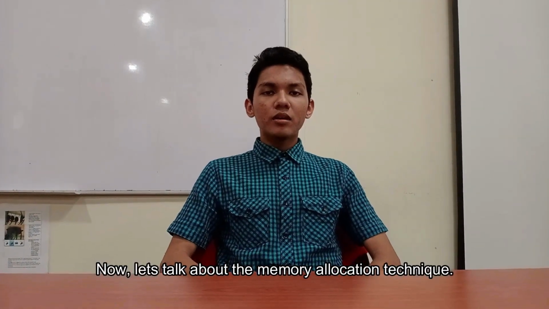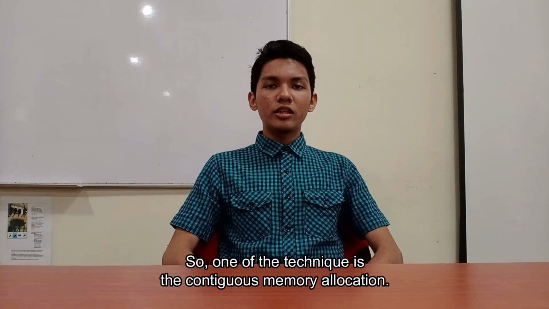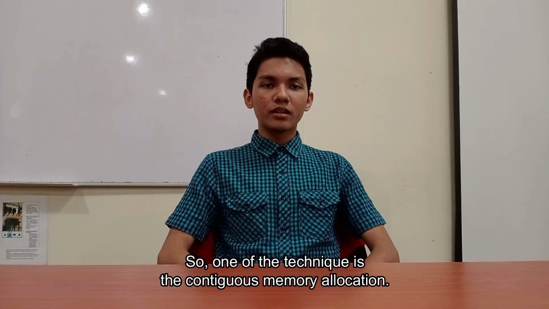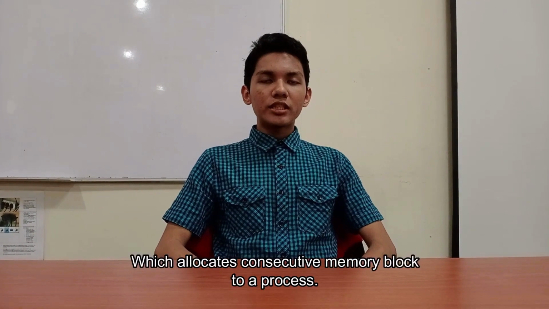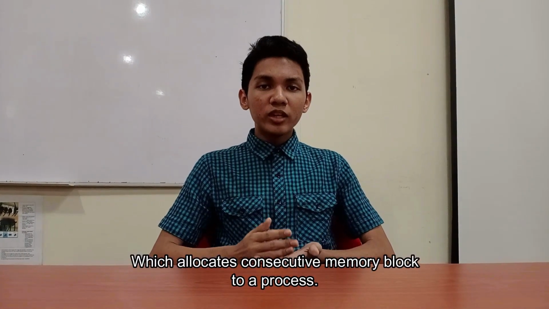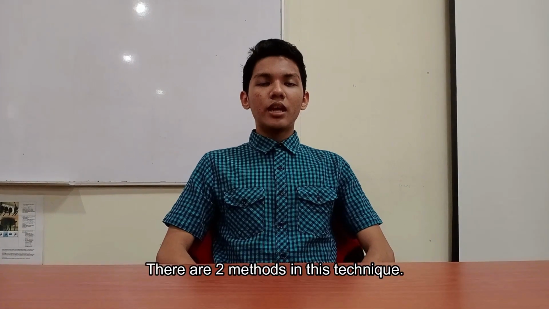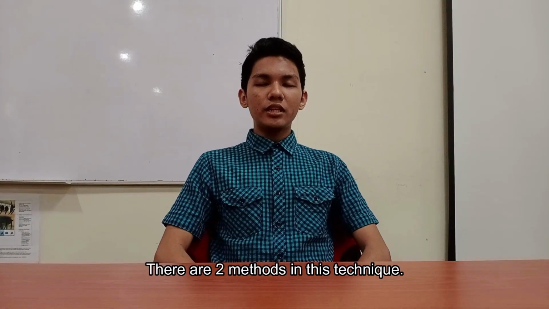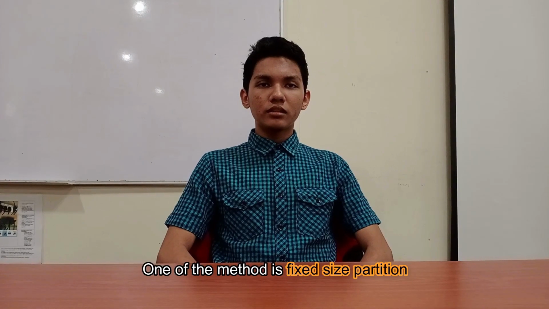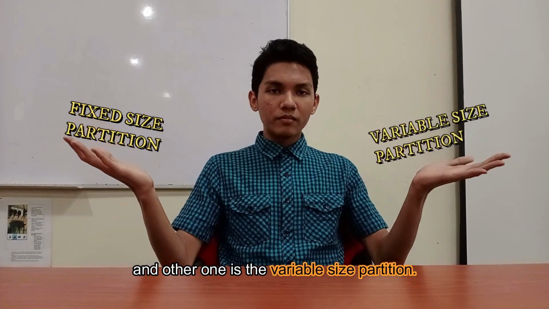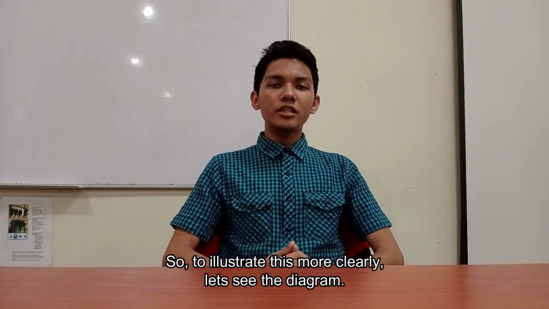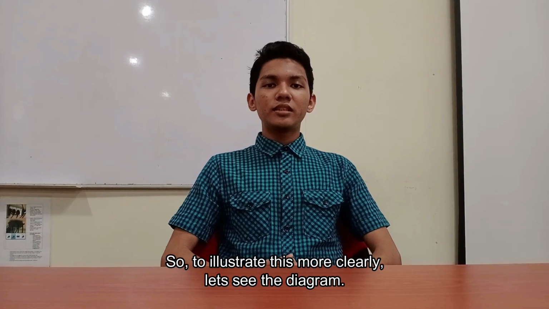Now, let's talk about the memory allocation technique. So, one of the techniques is contiguous memory allocation. This technique is a classical memory allocation model which allocates consecutive memory blocks to a process. There are two methods in this technique. One method is fixed size partition and the other is variable size partition. So to illustrate this more clearly, let's see the diagram, shall we?